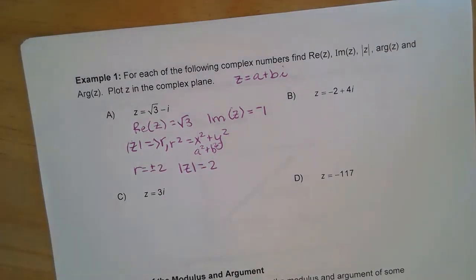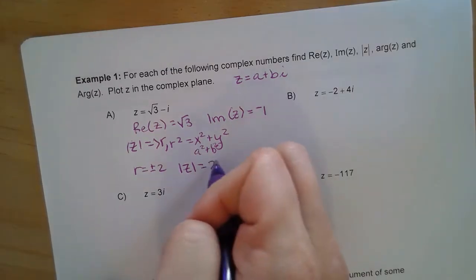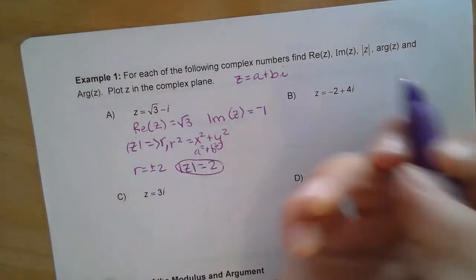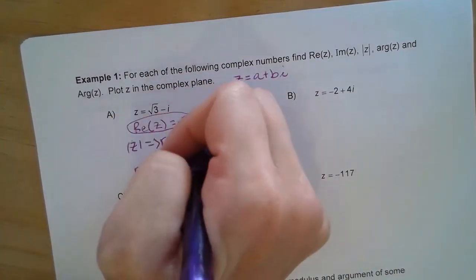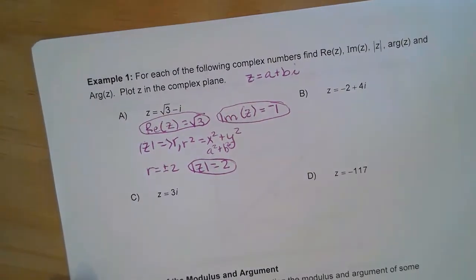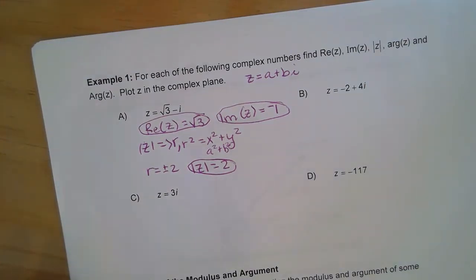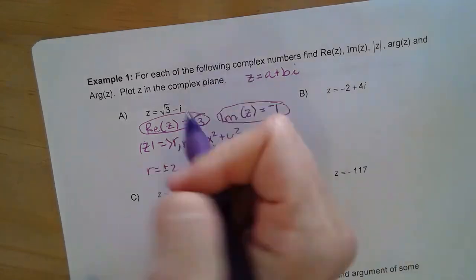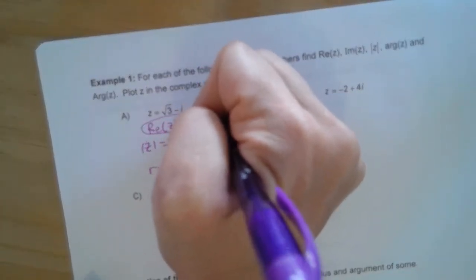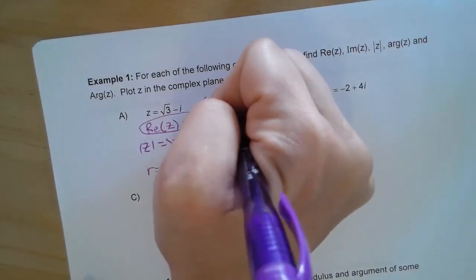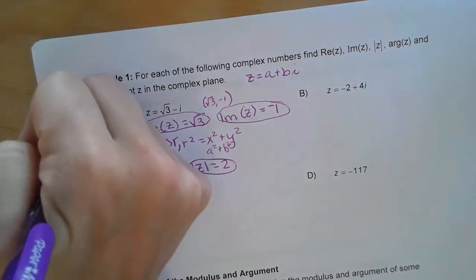Okay, it looks like we're running out of room, so let me circle what we needed for answers so far: the modulus, our imaginary element, and our real element. So let's do our arguments on the side. When it comes to arguments, guys, we need to remember what quadrant we're in. If you look at this being the coordinate (square root of 3, -1), that means we are in quadrant 4.